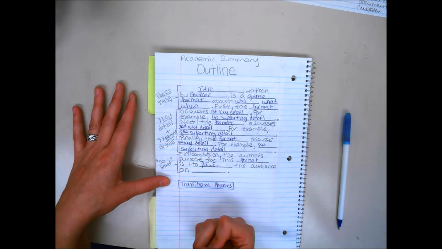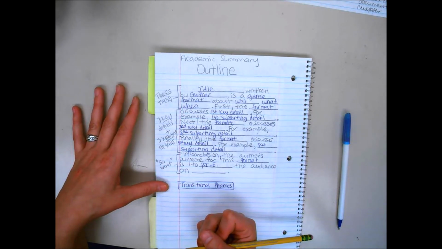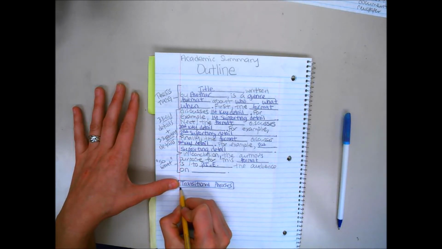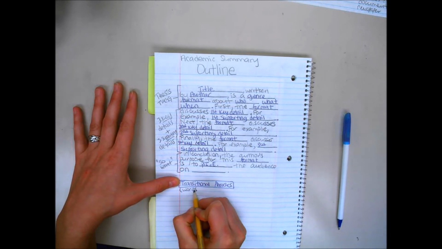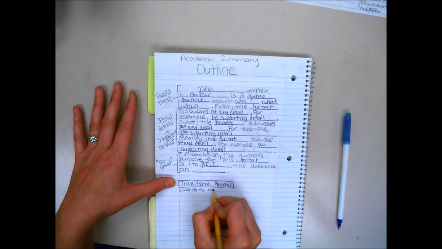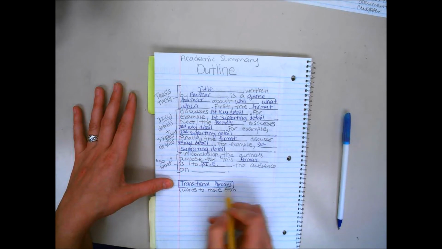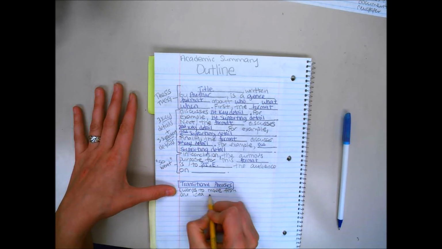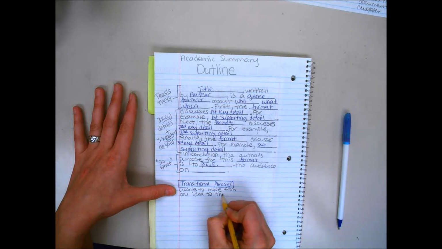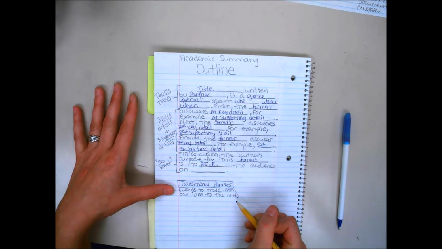Transitional phrases are words that help the reader and the writer to move from one idea to the next. So down here, I'll define what a transitional phrase is. Words to move from one idea to the next.